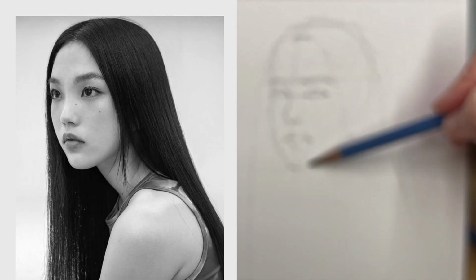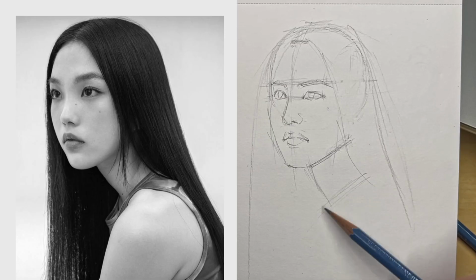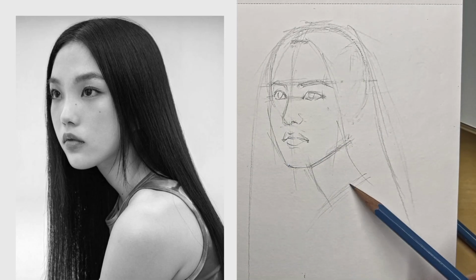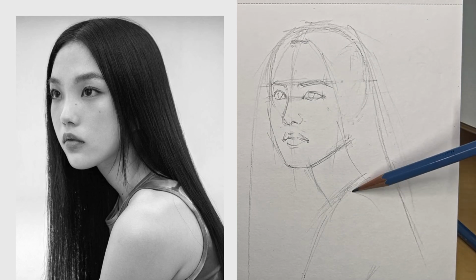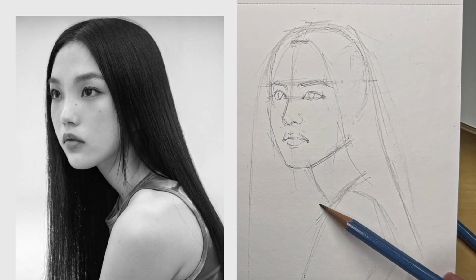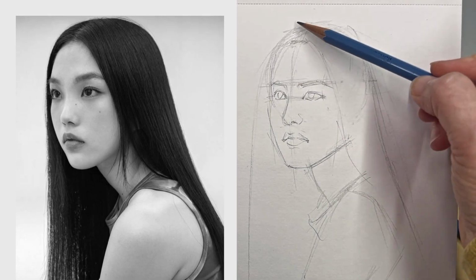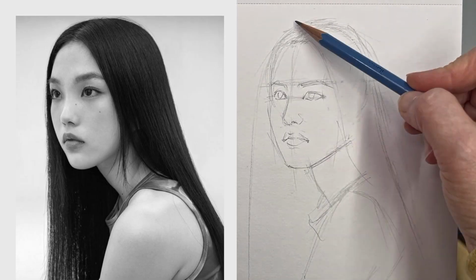I'm blocking in some lines of the other features of this portrait, basically the outer edges of the hair and the neck and a little bit of her shoulder and arm. So you're already getting a bonus in this tutorial because we're not just drawing a realistic face, but also a face in context of a portrait including her hair, shoulder, and outfit.